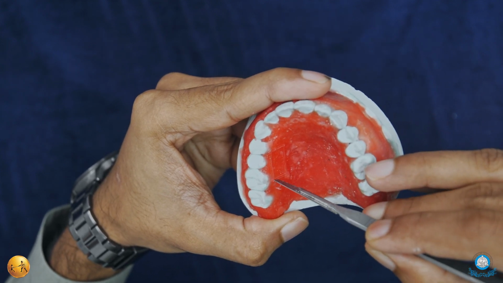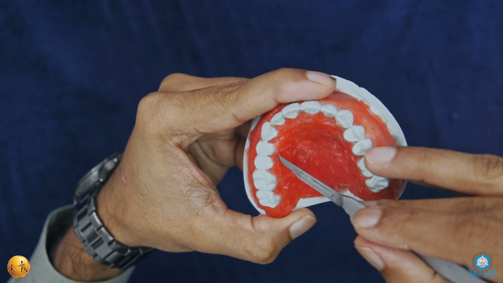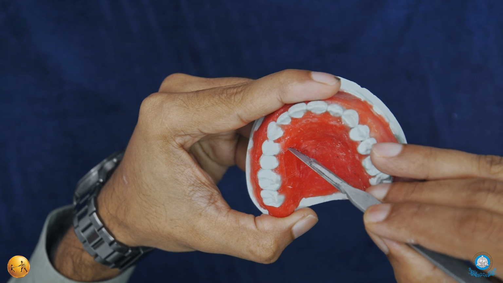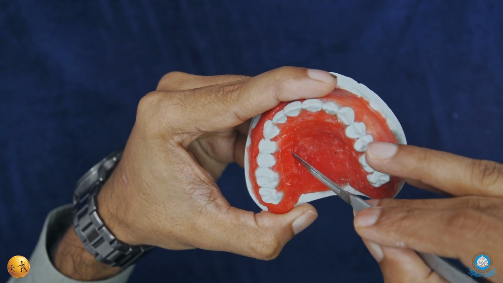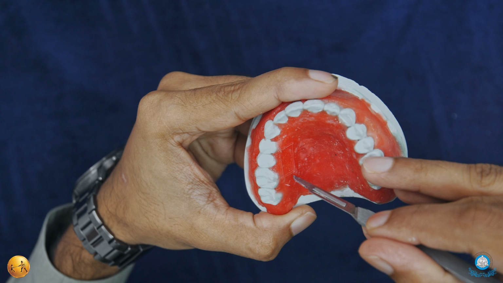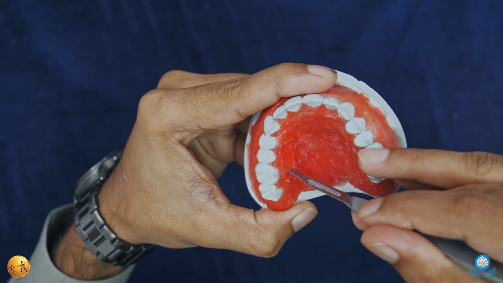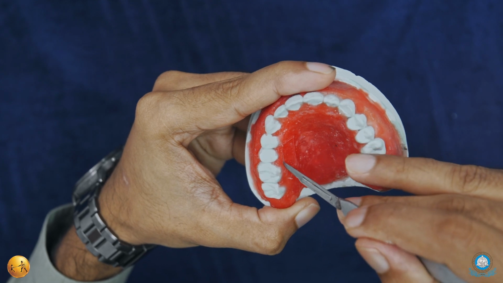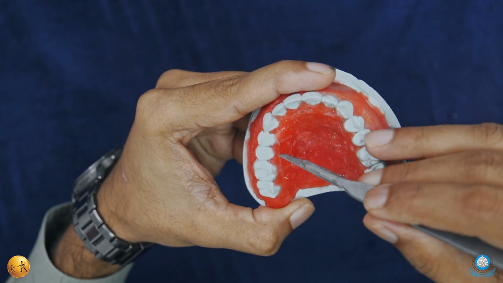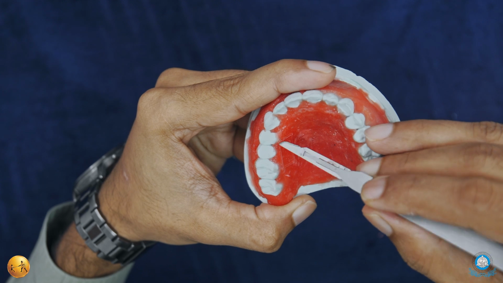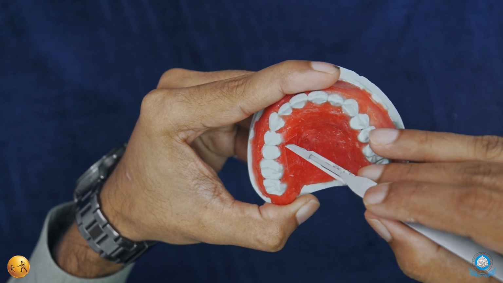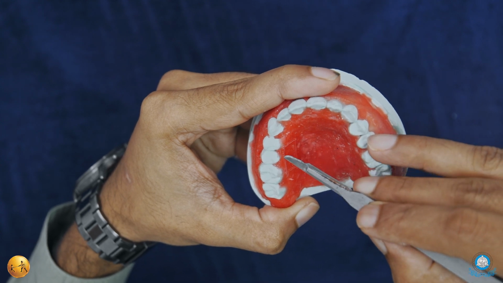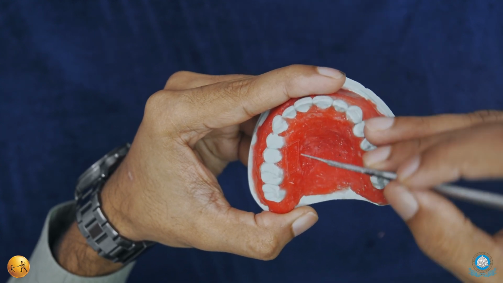Once we achieve this, we can start harvesting the graft. Remember, the ideal thickness that is required for a free gingival graft is 1 to 1.5 millimeters. Anything which is thinner than that will necrose. Anything thicker than that will not allow nutrition or blood vessels to survive, to make the graft survive. So 1 to 1.5 mm is the thickness.